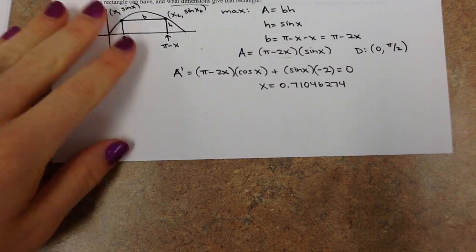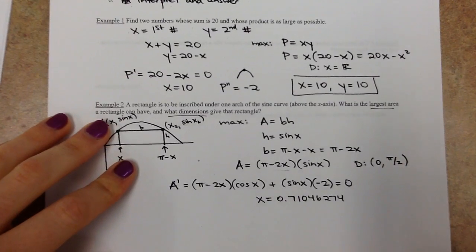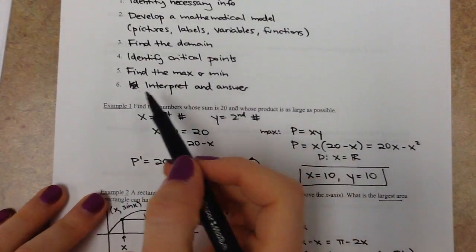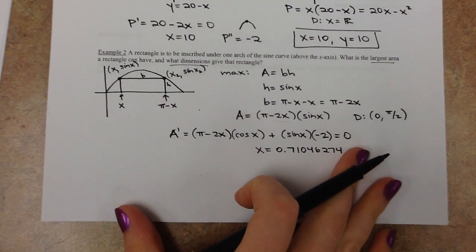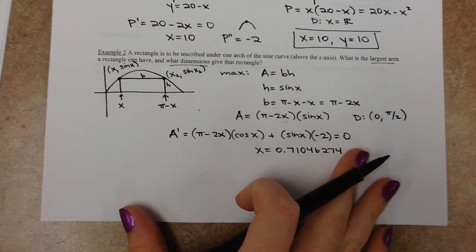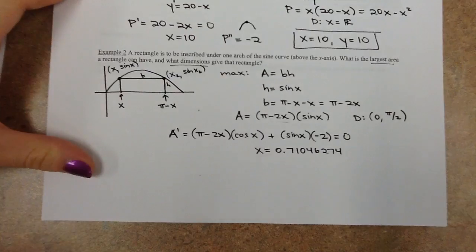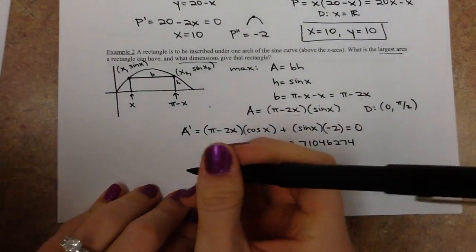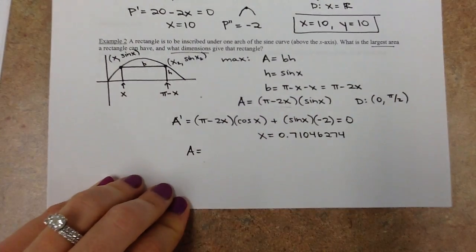The last thing, so we found the max, and we were looking at a picture, and we saw that the derivative went from above to below the x-axis, so we know it's a max. The last thing is we want to interpret and answer. The interpret and answer step basically means make sure you're actually answering the question that was asked of you. So it says, what is the largest area? We're not looking for the x value, we're looking for the largest area. And so we want to actually plug that x value into the area formula, which is right here.